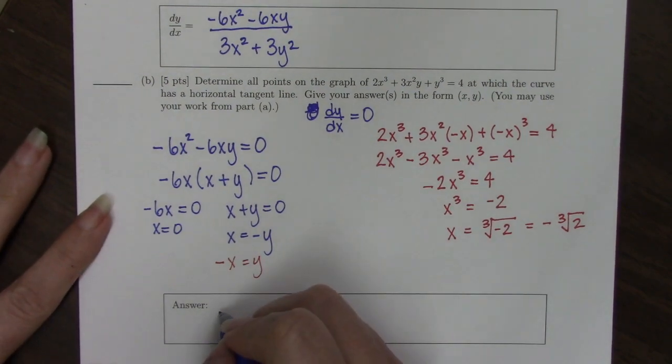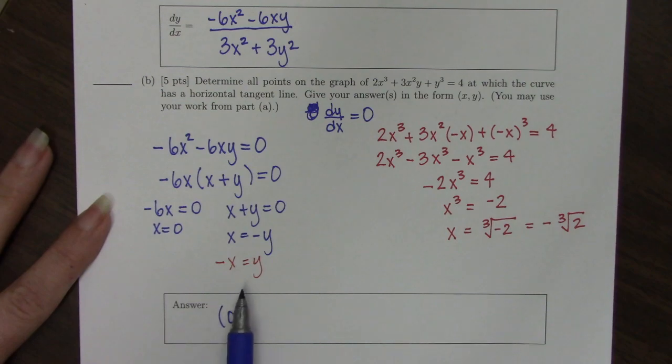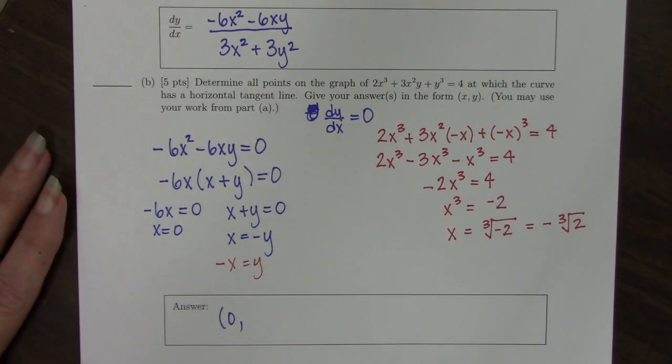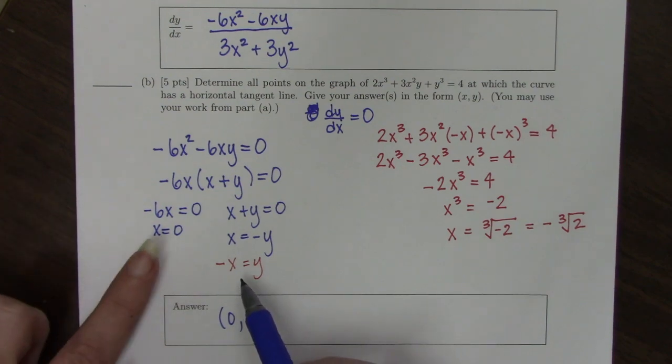When x equals 0, this equation tells me that y will also be 0, because I just plug 0 in for x. Oops, my bad, sorry, never mind what I just said. These are two different locations, so you can't use this equation.